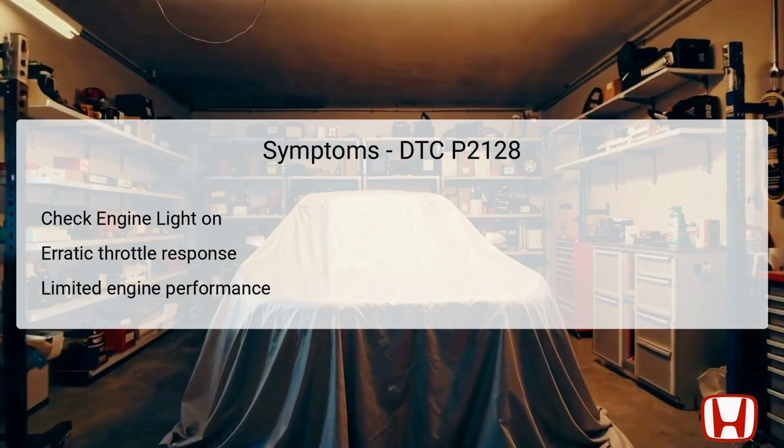This can lead to a disjointed driving experience, significantly impairing vehicle performance. Drivers may also experience limited engine performance, affecting the ability to accelerate as intended. Understanding these symptoms aids technicians in correlating faulty sensor readings with driver experiences.